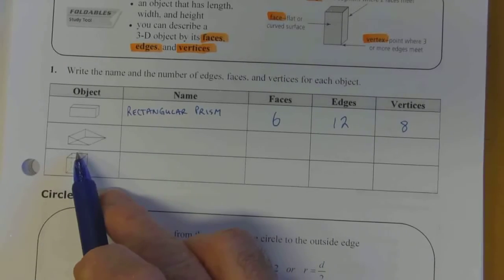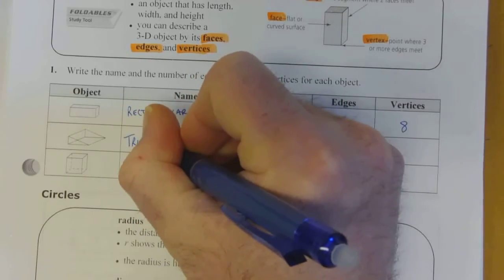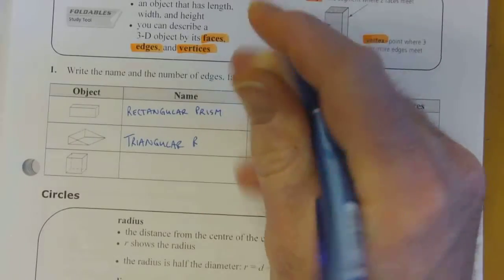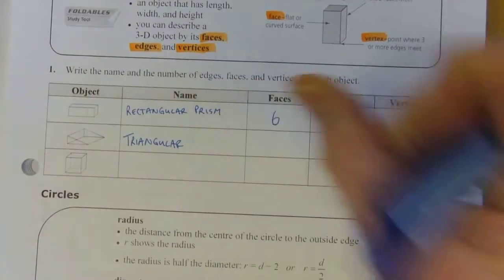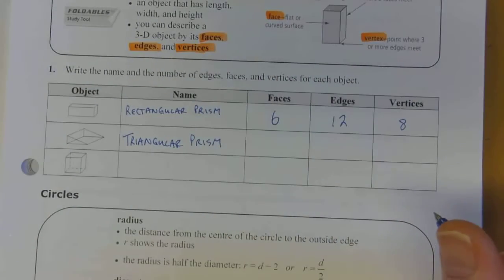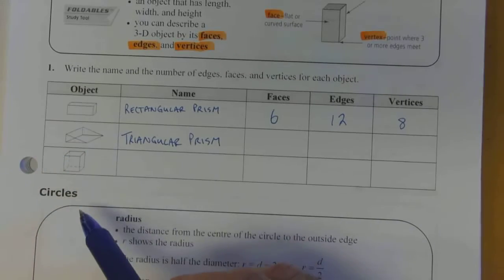Now this shape is called a triangular prism. And it has, how many faces? It's got a front and back, so that's 2. This diagonal platform is 3.